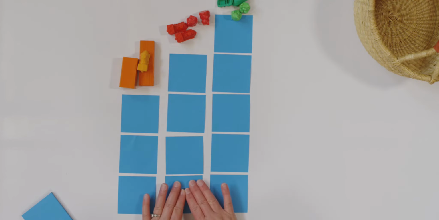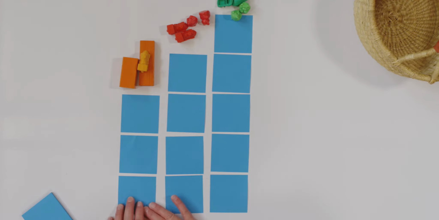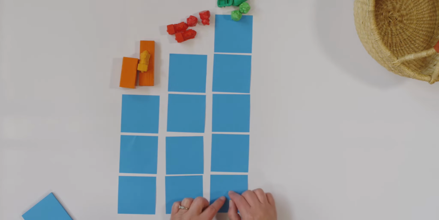There are more red objects than orange, but not as many red objects as green objects. And one more sentence. Can you come up with one more way to read my graph? I have one. There are the least amount of orange objects than any other object in my graph.